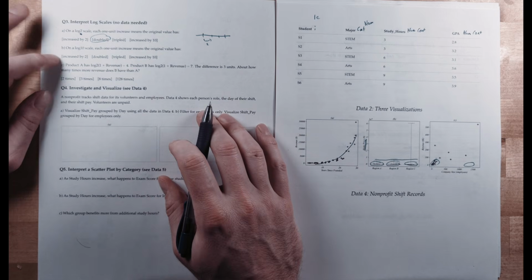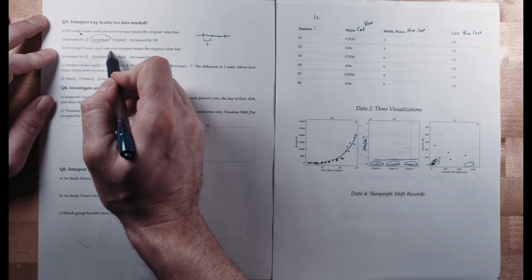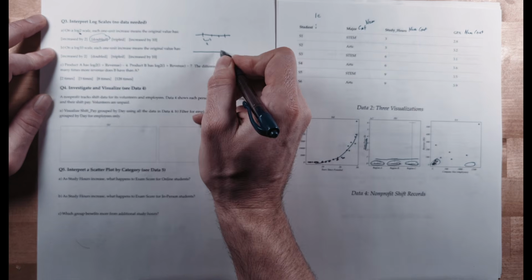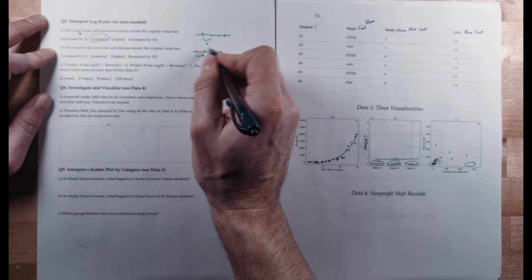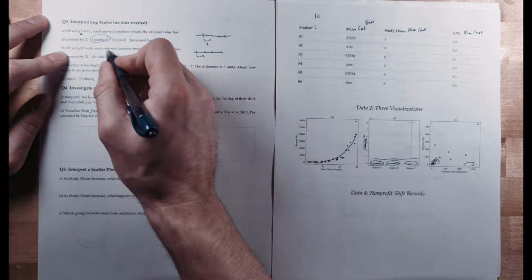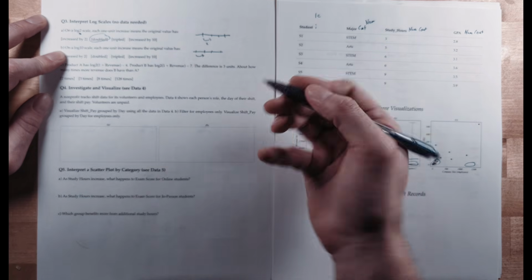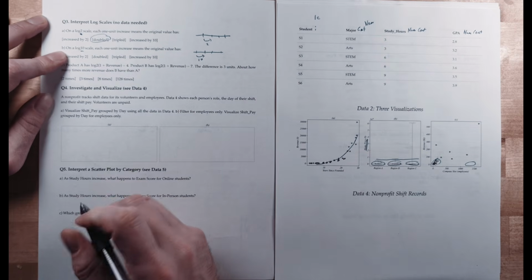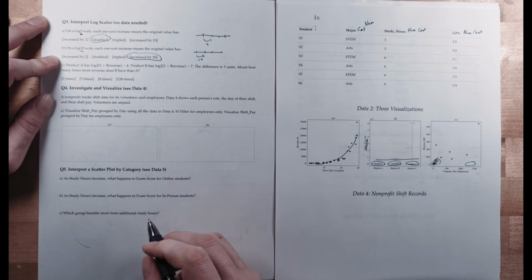All right, so for B, on a log base 10 scale, each 1 unit increase means the original has what? Well, again, we're increasing by 1 tick mark on the horizontal axis. So on this scale, we're increasing by 1. What does that mean for the actual original value? Well, in this case, we're increasing by a 10. So we're increasing by a factor of 10.